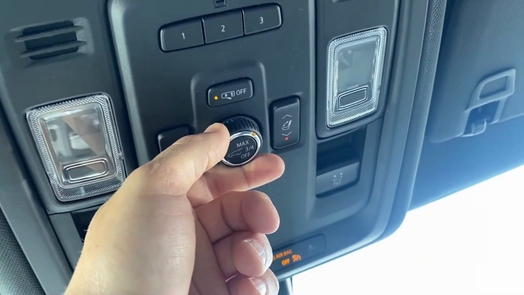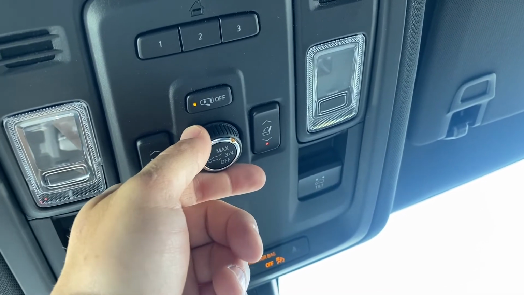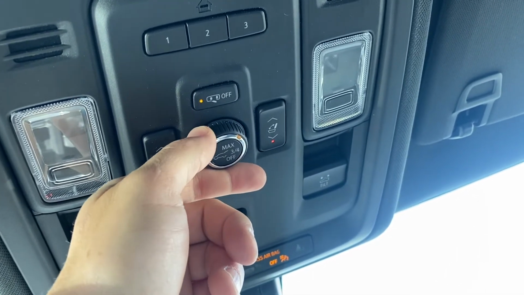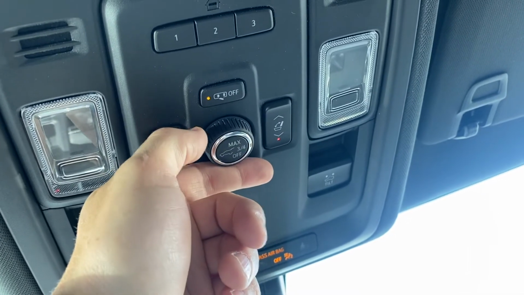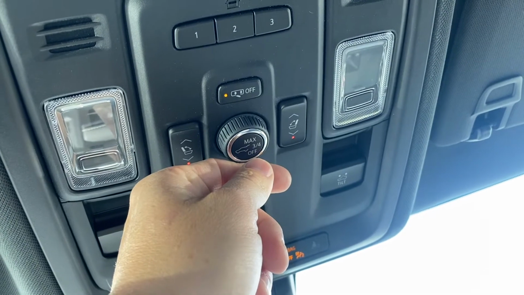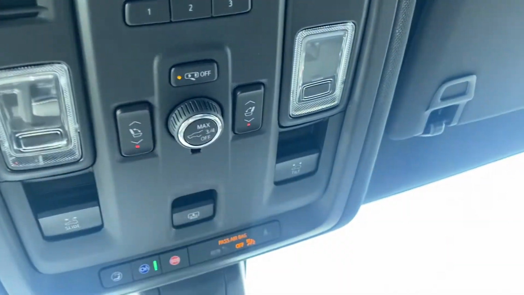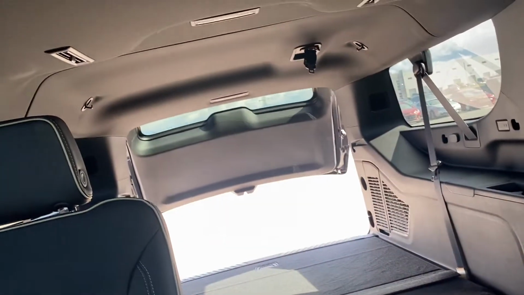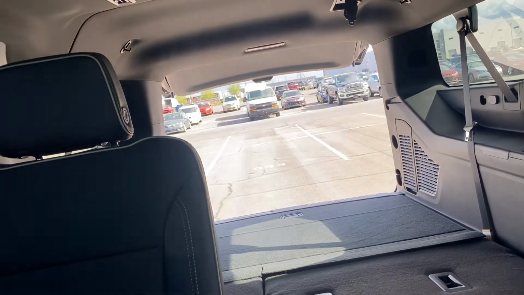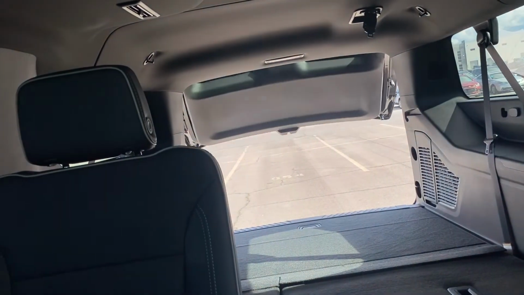And then this right here controls the height of the lift gate. If you want it to open to the max position, you leave it there. This is 3/4, and then that is off. And then you just press the button. So right now it's off, it's not going to open, but if I press it to 3/4, it's going to open to 3/4, and then you just press it again to shut it.